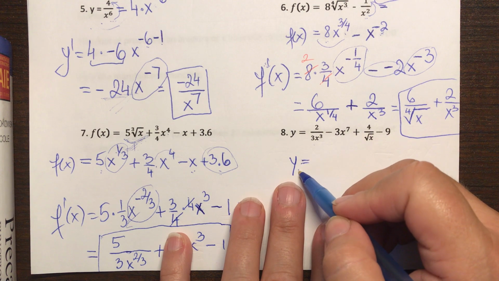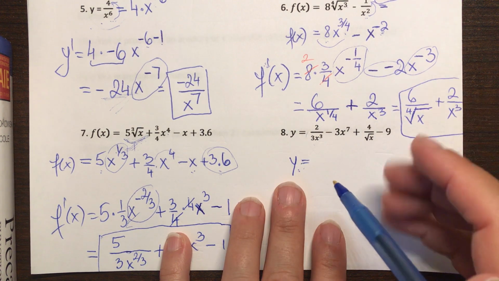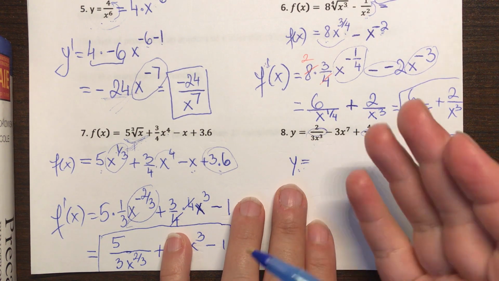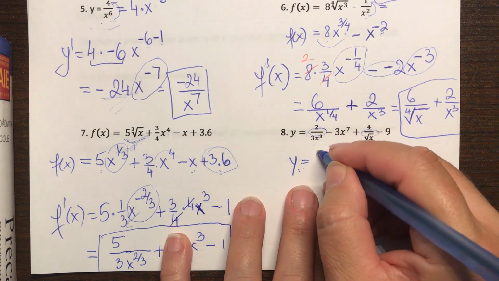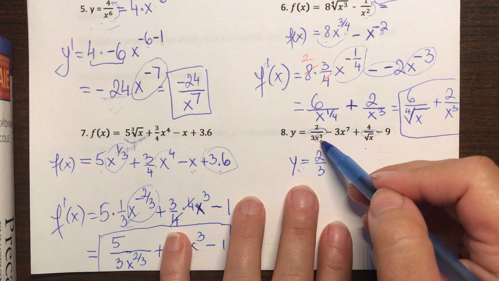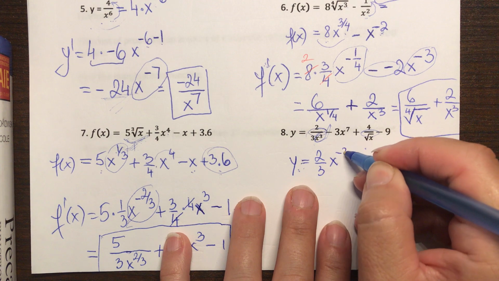First of all, I still have my function y. All I'm doing is prepping it. I'm not ready to take the derivatives. Why not? I see some fractions with x's on the bottom, even the radicals. That's no good. So I need to change everything to a power. So how do I get this x part out of the denominator? Bring it up and give it a negative exponent.